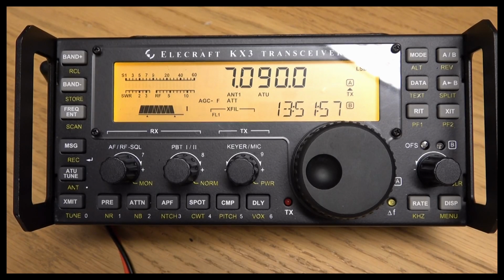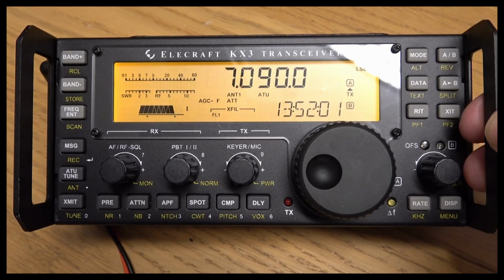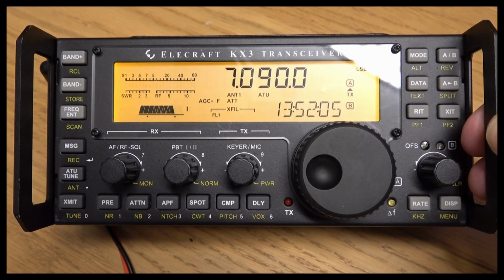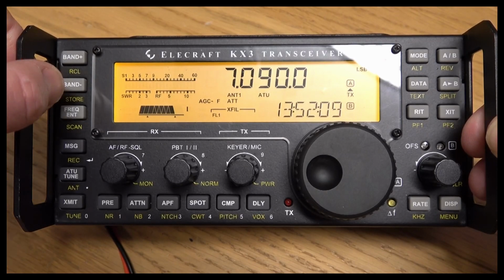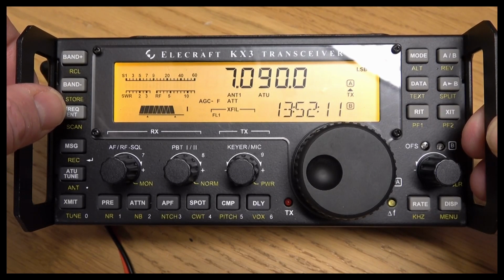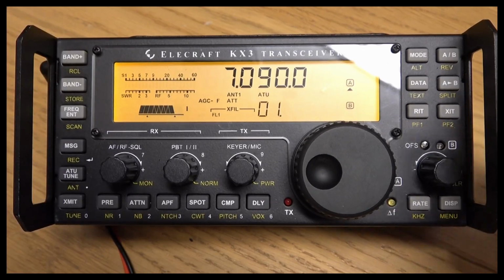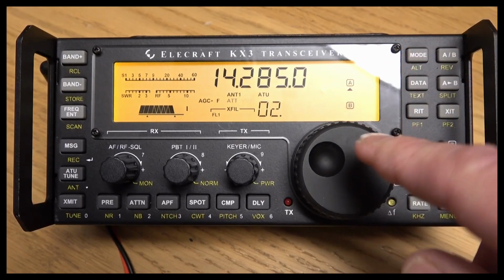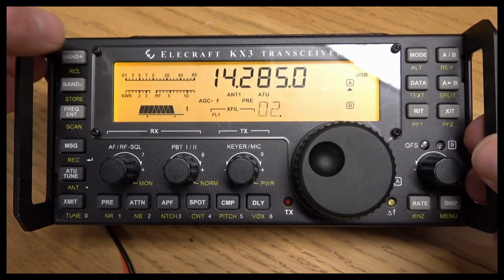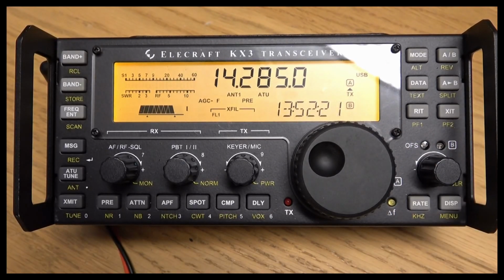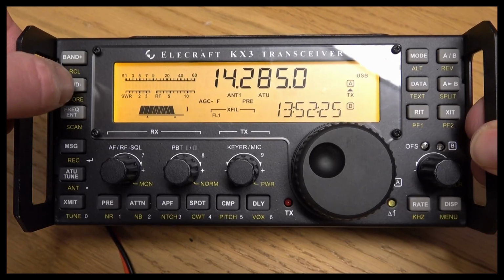Now we will learn how to name a channel. And for this example, I will name the channel 02 to QRP, since it is a QRP frequency. So we have to select channel 2 first. We go to RCL. We find this one here. And then we could press with any button. And now we have to name this one. And we press store.